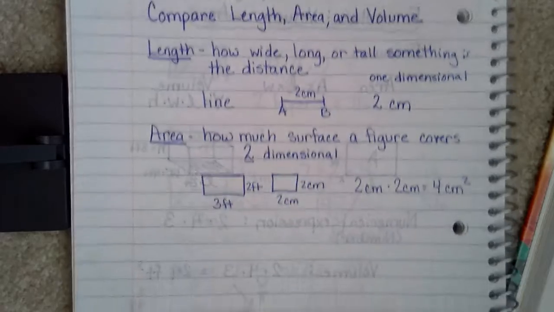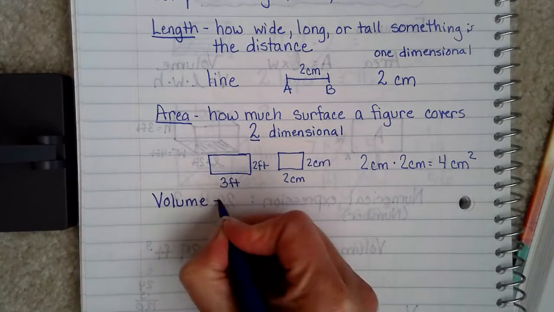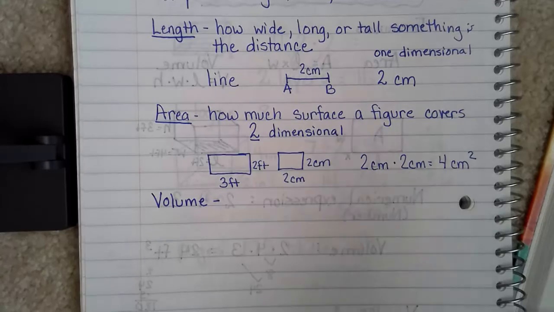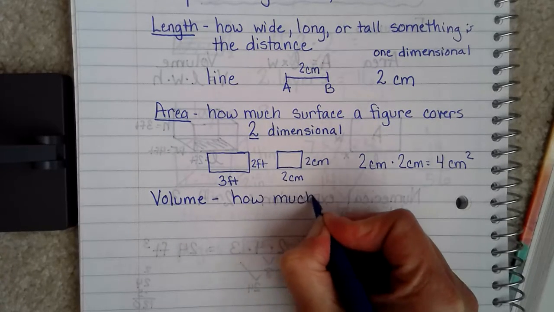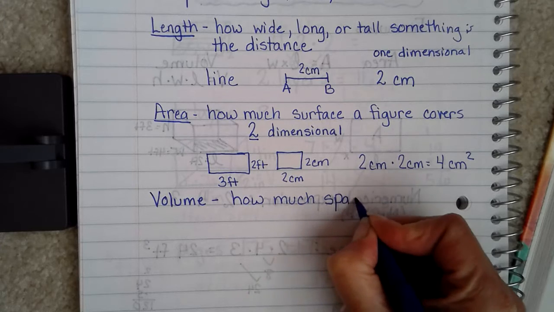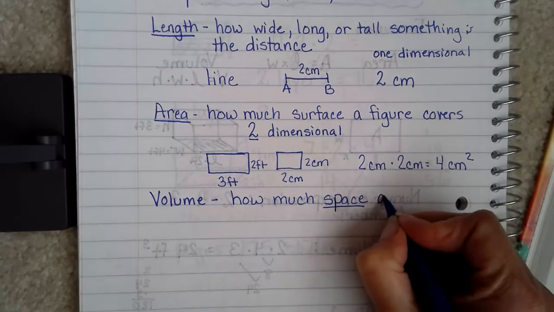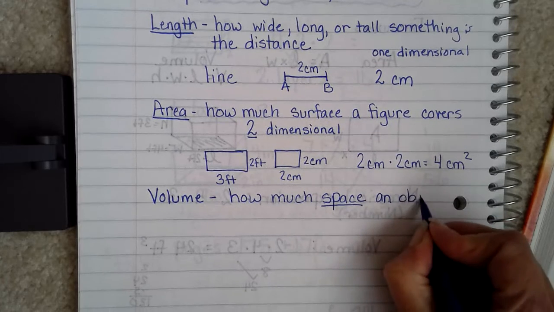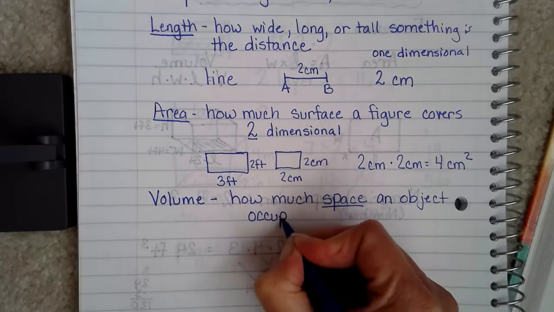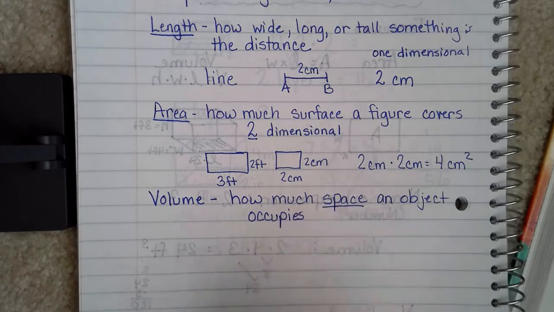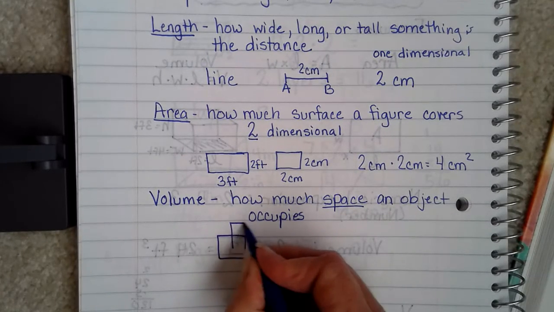Okay. And our third one, volume. Now for volume, we're talking 3-dimensional, and this is talking about how much space. And I think the word space is important. How much space an object occupies or takes up. Okay, so this is where we get to draw our fancy little 3-dimensional shape.